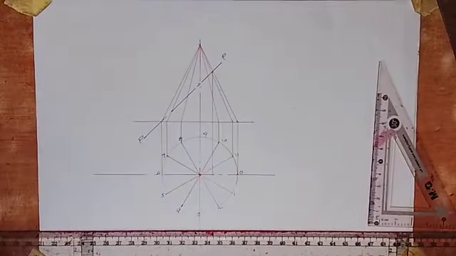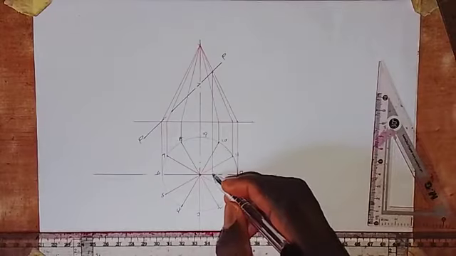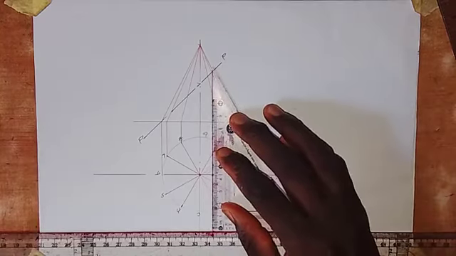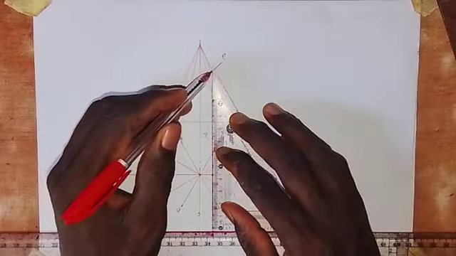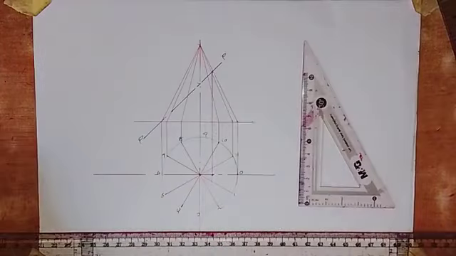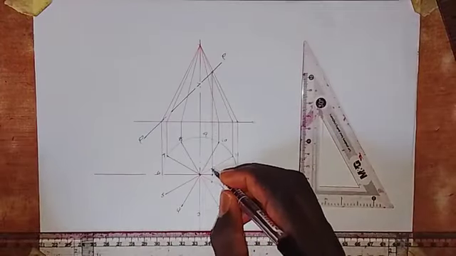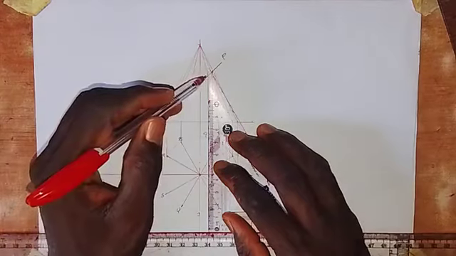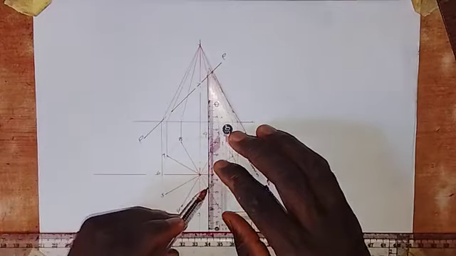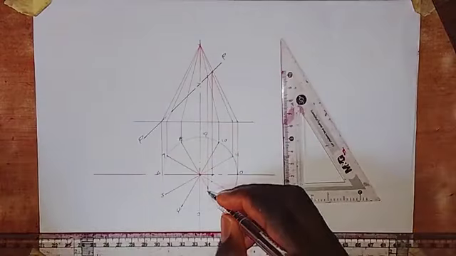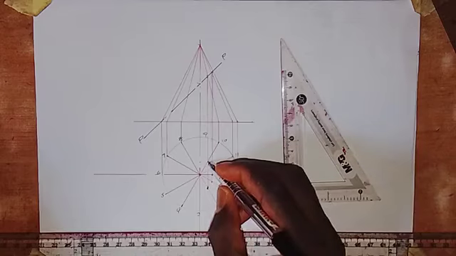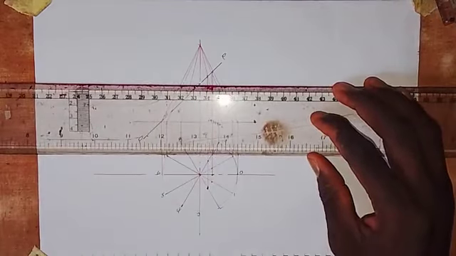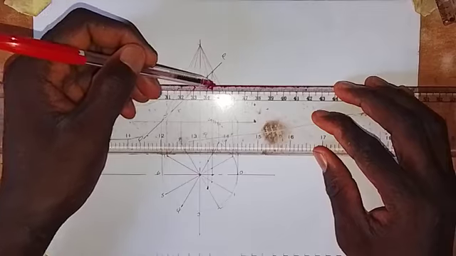It meets 0 at this point, and then we come to 1 and 11. Draw a vertical line down from here, so it intersects 1 at this point and 11 at this point. Then for 2 and 10, draw a vertical line down here, so it intersects 2 at this point and 10 at this point. For 3 and 9, come here and draw a horizontal line to touch this line.